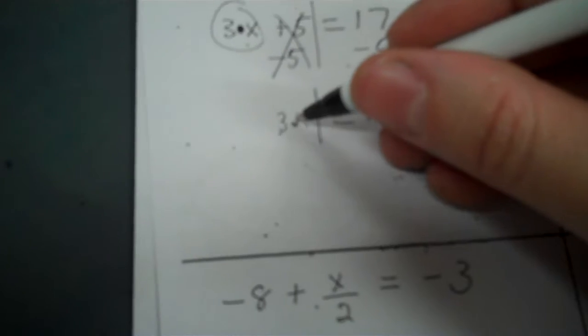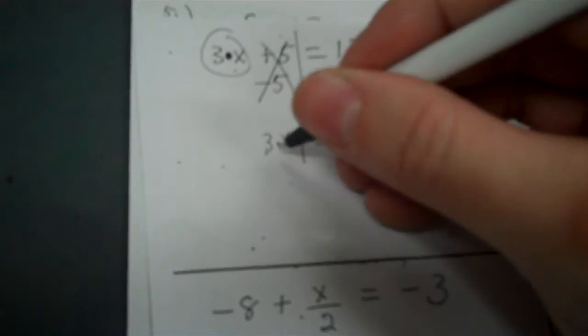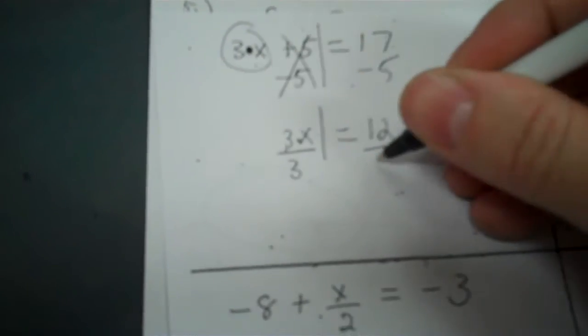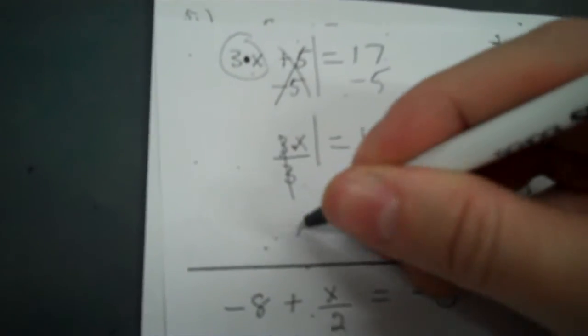So the opposite of plus 5 is to minus 5. Equals, and 17 minus 5 is 12, but then over here you still got 3 times x. Now, the opposite of times is divide, so we're going to divide. Remember to put the number with the x under the lines, not 12, it's got to be 3. Okay, and then 12 divided by 3 is going to be 4. So x is equal to 4.